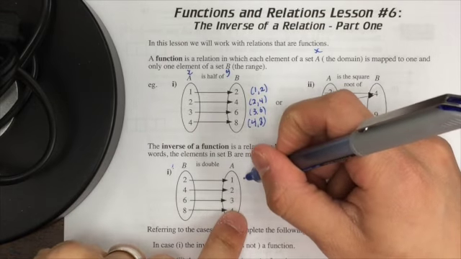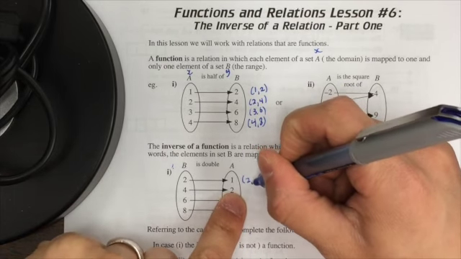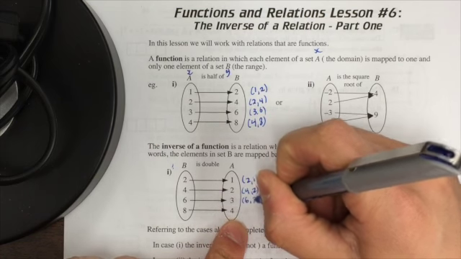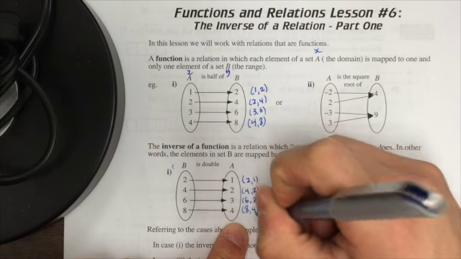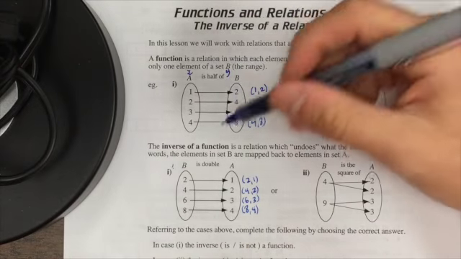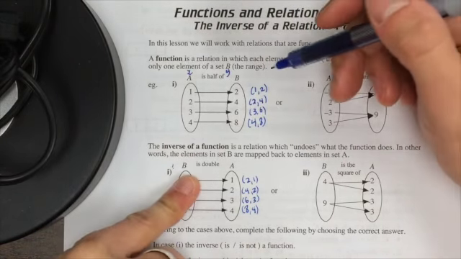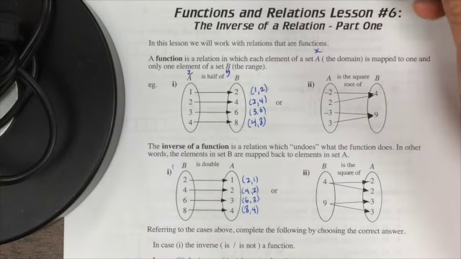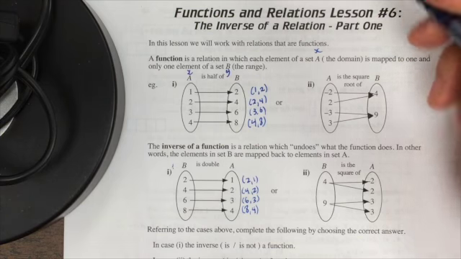And so these sets would look like this: 2 and 1, 4 and 2, 6 and 3, and 8 and 4. And so if I were to half a number and then double it, it's just going to put it back to what the number was originally. So that's what we do when we have the inverse of a function.